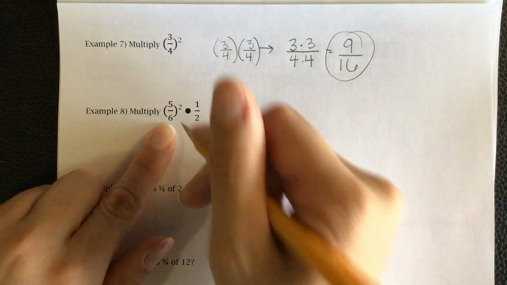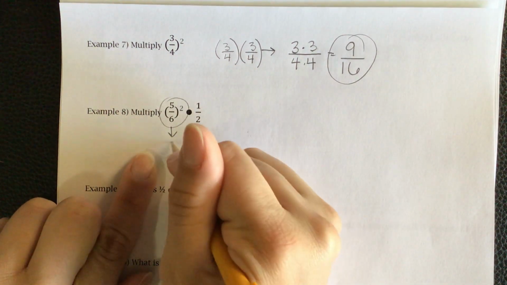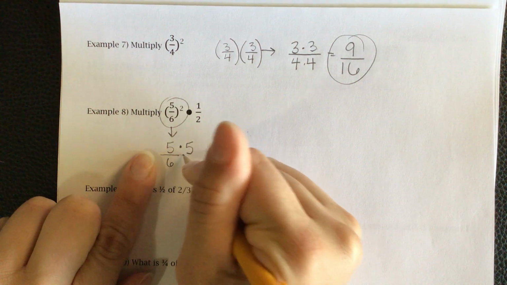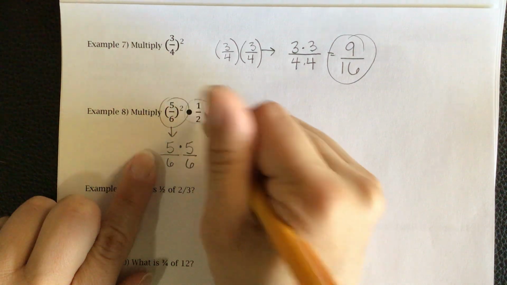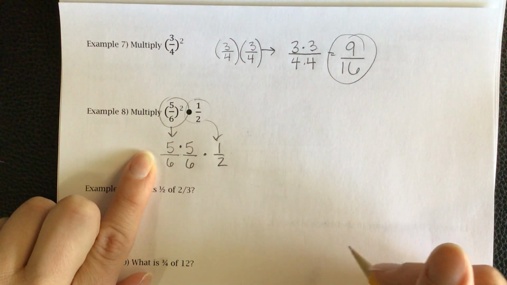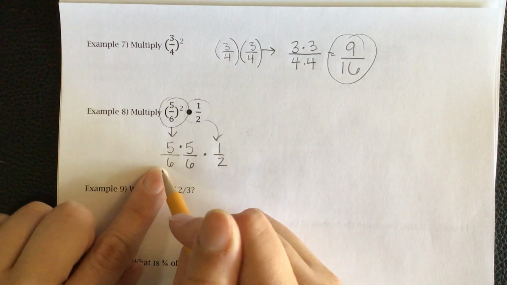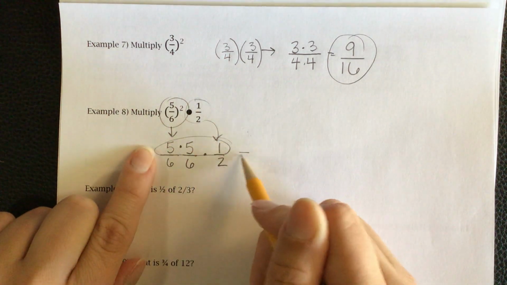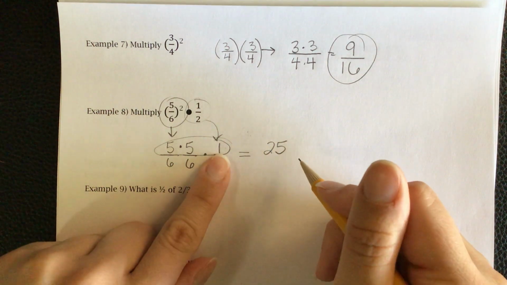Do the same thing with 5, 6. I would do your exponent first. So I have 5 over 6 times 5 over 6. And then if you want to, you could throw this in right now, times 1/2, but you don't have to. I notice on the top, I have nothing that's going to cancel with anything on the bottom. So I'm just going to multiply all the way across. 5 times 5 is 25, times 1 is 25.